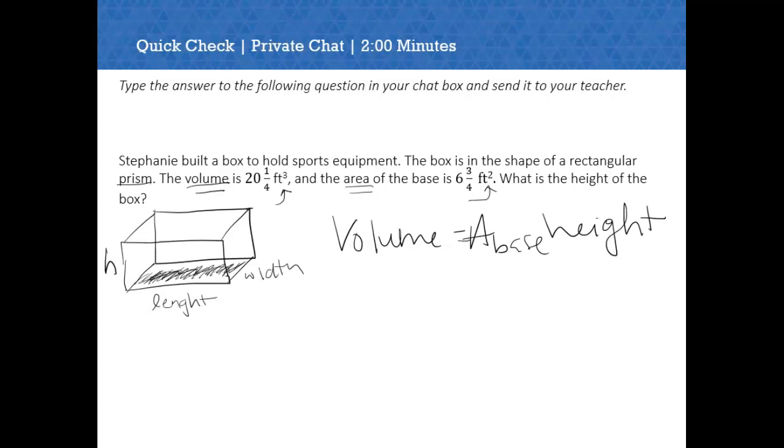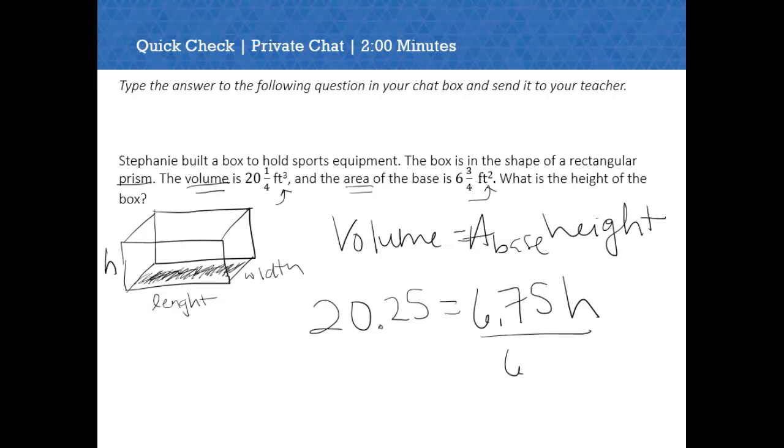So 20 1/4 feet cubed. You could put 1/4 in your calculator to get that decimal, but 1/4 is 0.25. So 20.25 is equal to the area of the base, 6 3/4. Again, you could put 3/4 in your calculator to get that decimal. That's 6.75. What is the height? So to get height by itself, we divide both sides. So the height is equal to 20.25 divided by 6.75.